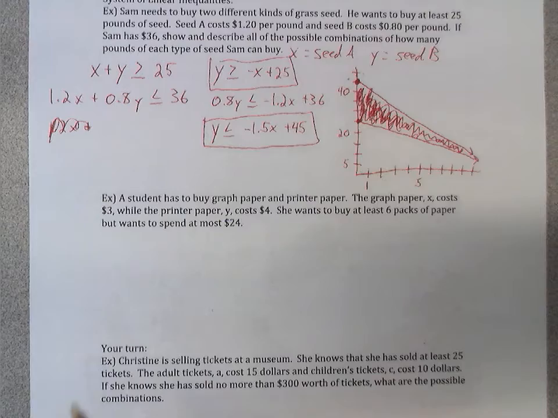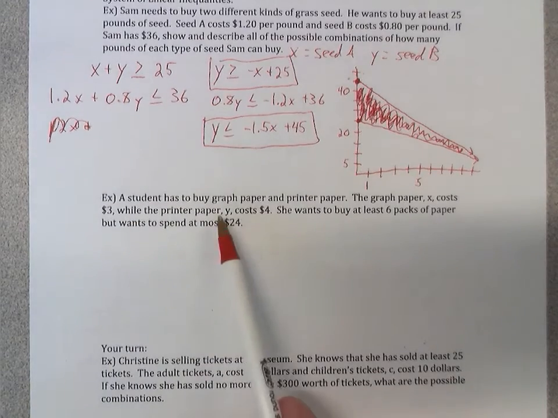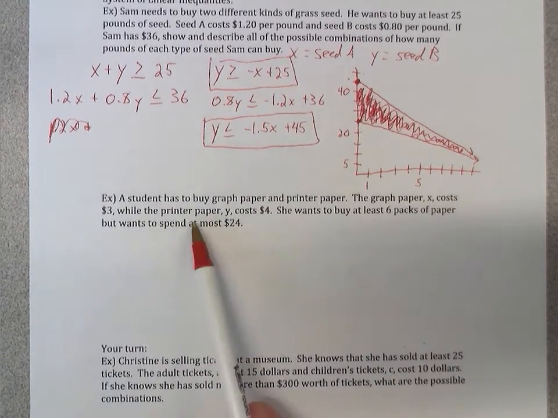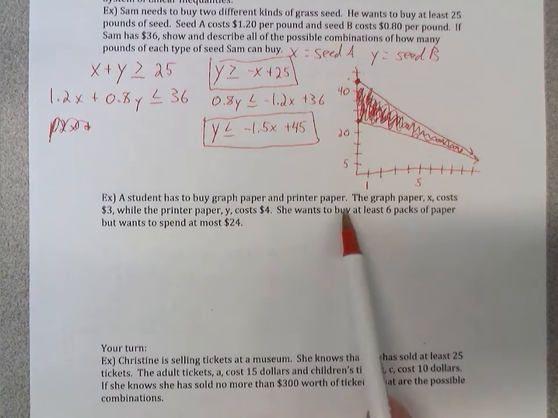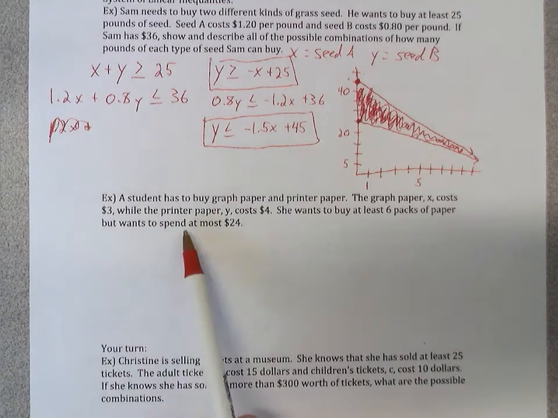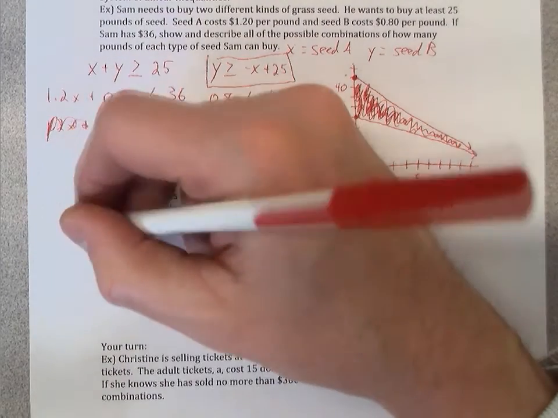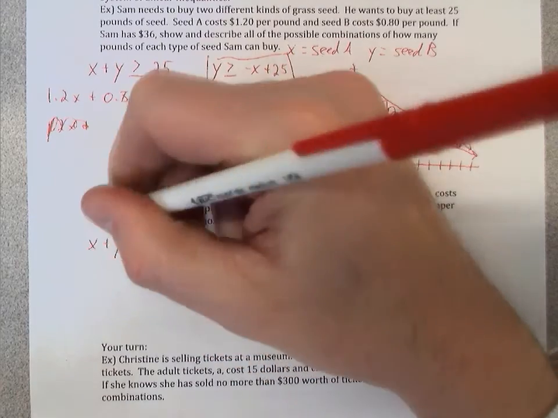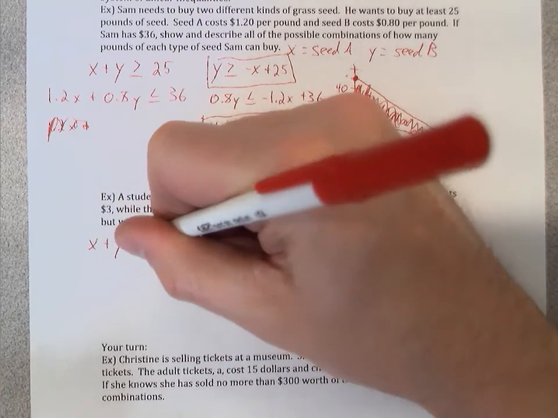All right, let's look at our next example. The student has to buy graph paper and printer paper. The graph paper, x, costs $3, and the printer paper, y, costs $4. She wants to buy at least 6 packs of paper, but wants to spend at most $24. So she needs to buy at least 6 packs. That means x plus y needs to be greater than or equal to 6.